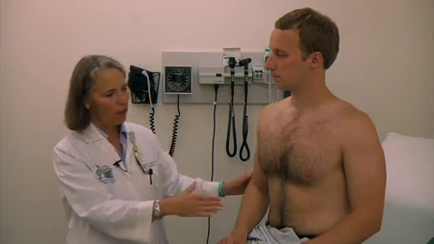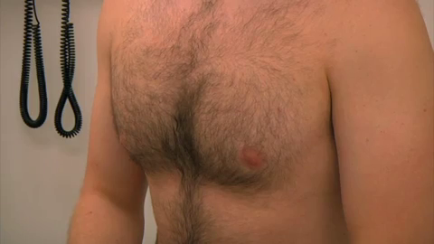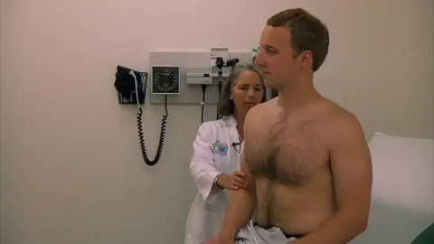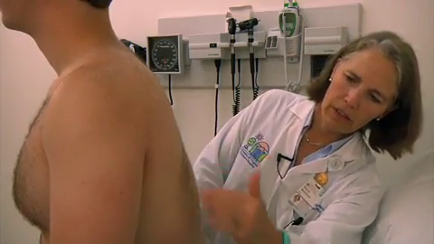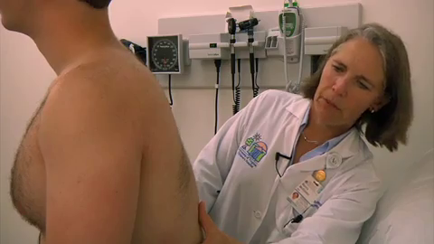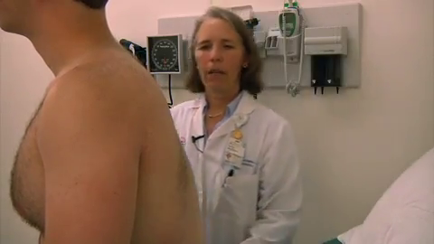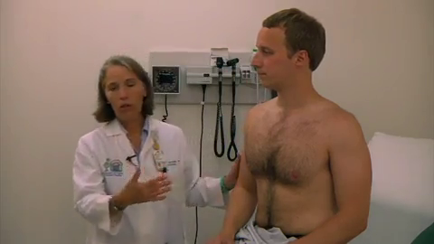So we're inspecting his chest. While he's sitting comfortably, I'd also go ahead and look a little bit posterior. I'd also look at the back of the chest and the lateral aspect of the left chest, looking for any scars. So we're looking for asymmetry, any discomfort. I'm looking for chest symmetry, also any scars.